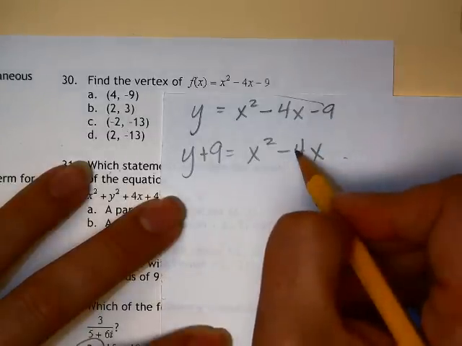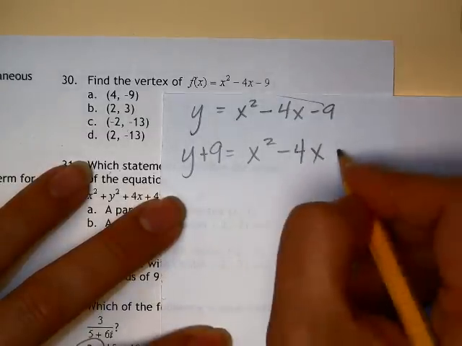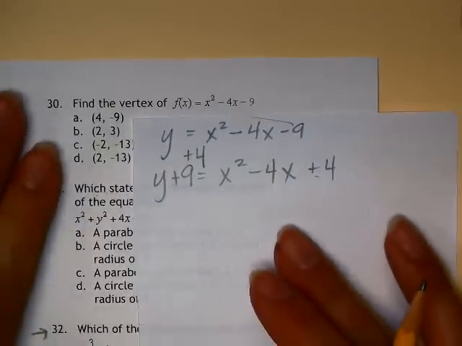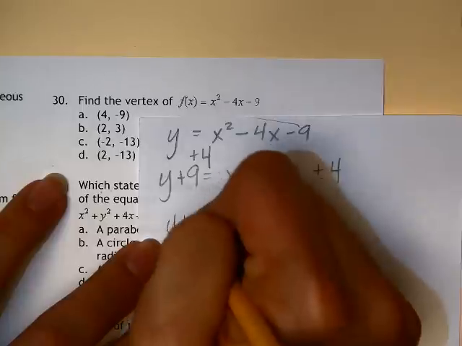So I divide by 2, which is 2. I square it, which is 4. So I'm going to add a 4 to both sides. You don't want to mess that up. And so you get y plus 13 equals.